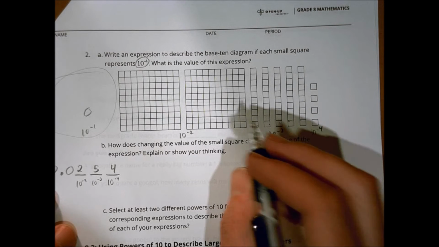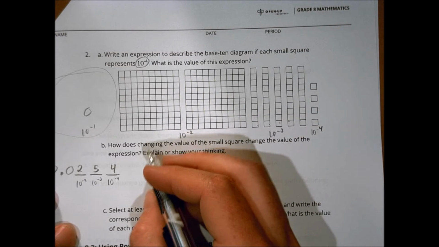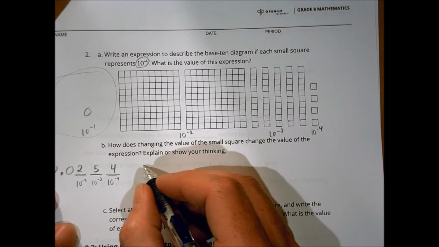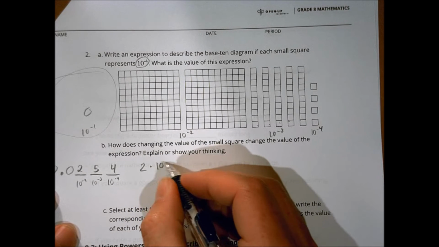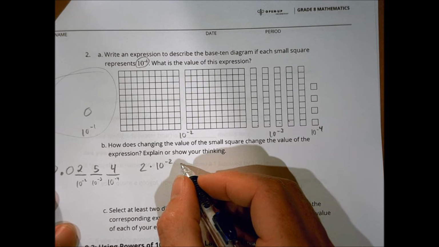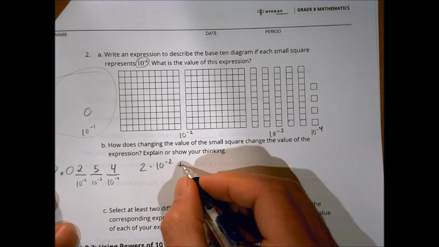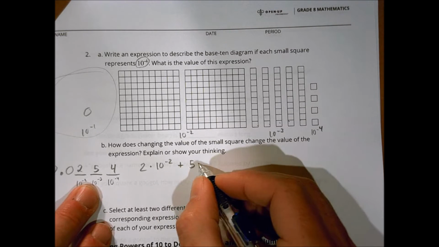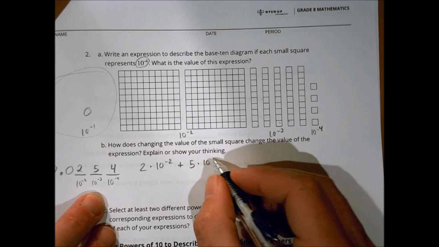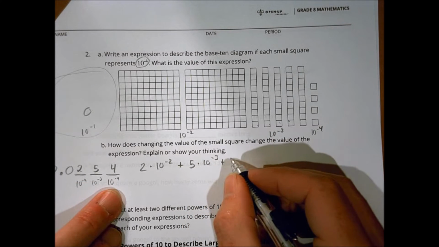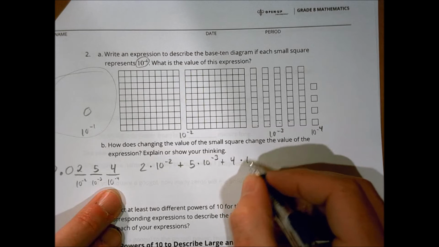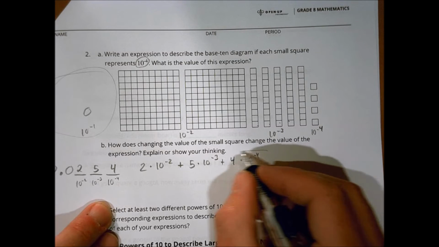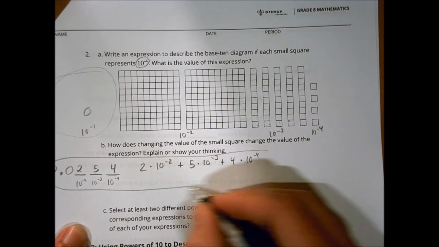If I want to write that as an expression, I would write that as 2 times 10 to the negative 2nd, plus 5 times 10 to the negative 3rd, plus 4 times 10 to the negative 4. That's my expression. So all of this actually goes with part A.